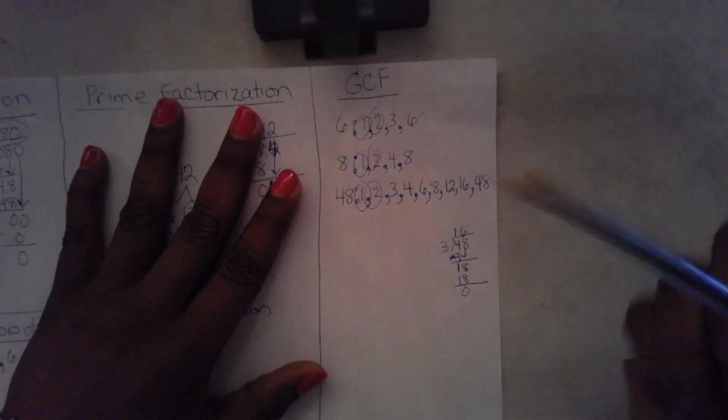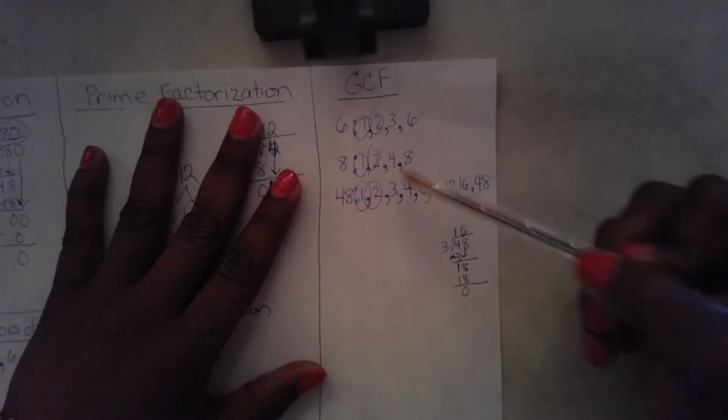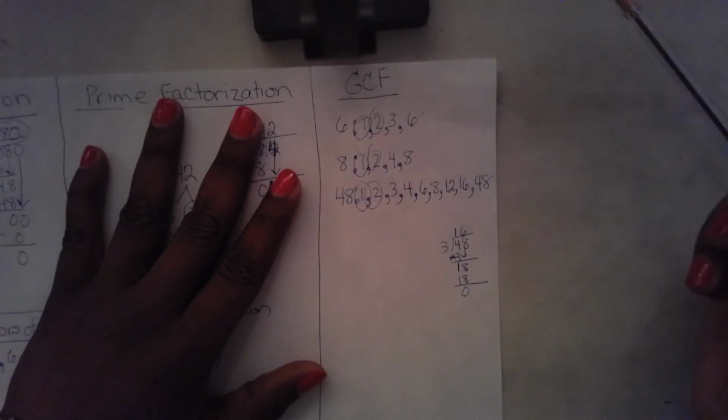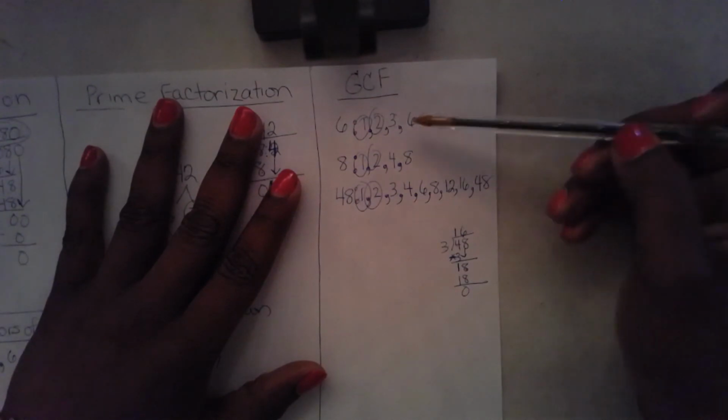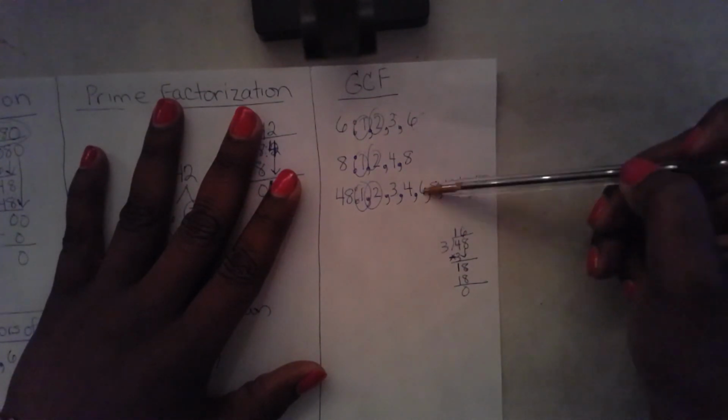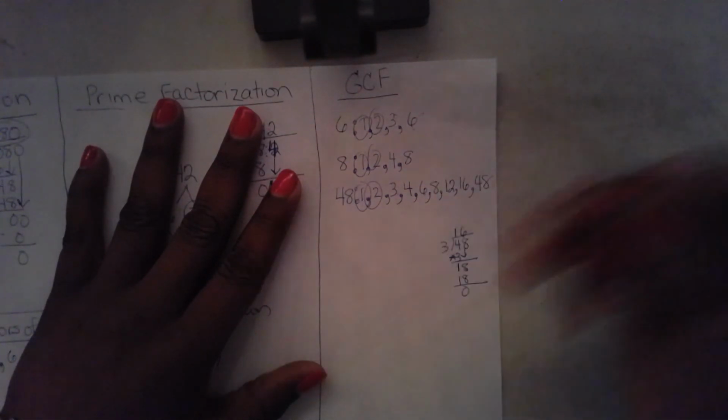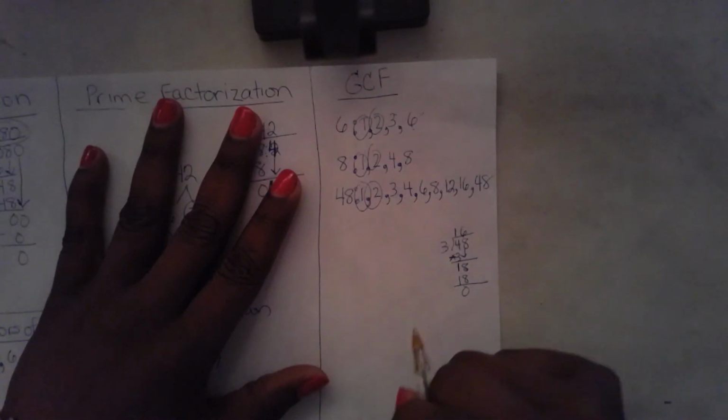So let's look. I'm going to show you. 3 is here, 3 is not here, 3 is here. That's not a common factor. It has to be in all 3. 6 is here, 6 is not here, 6 is here. Not a common factor. Now it's time to look for the greatest.